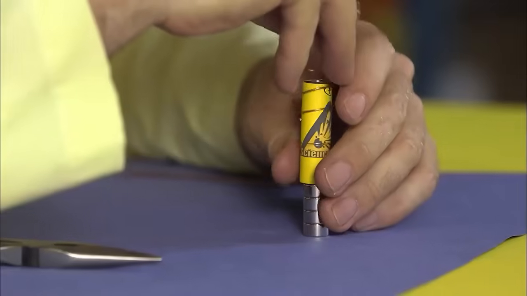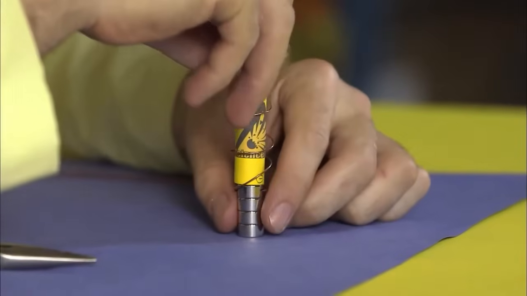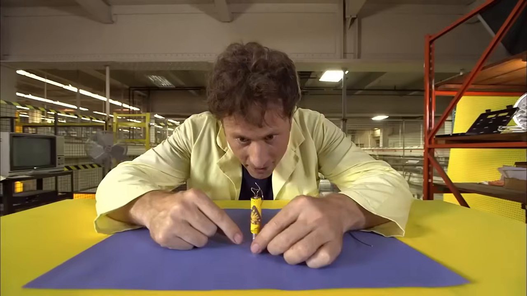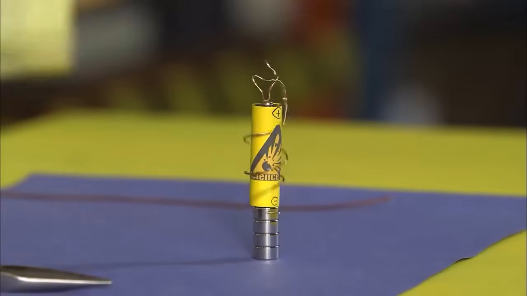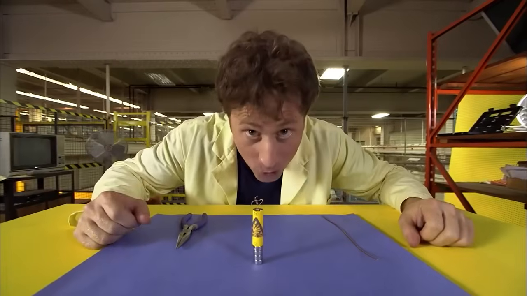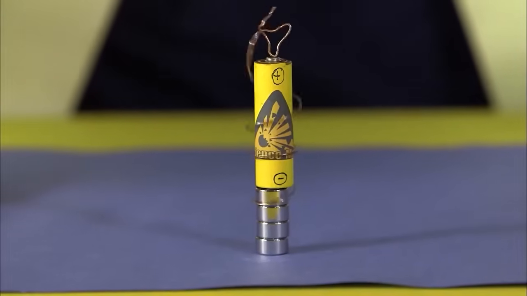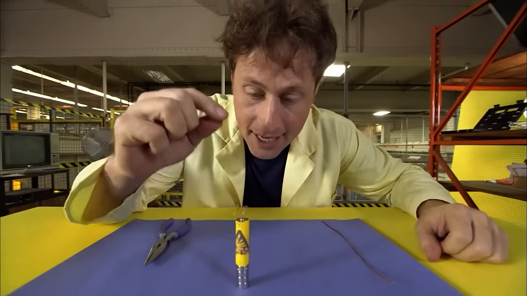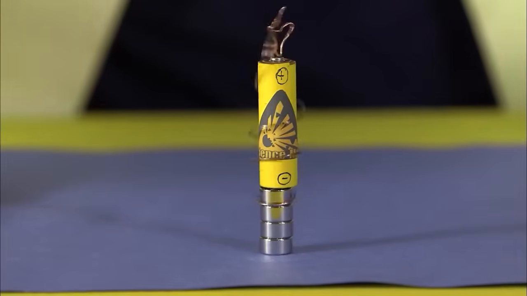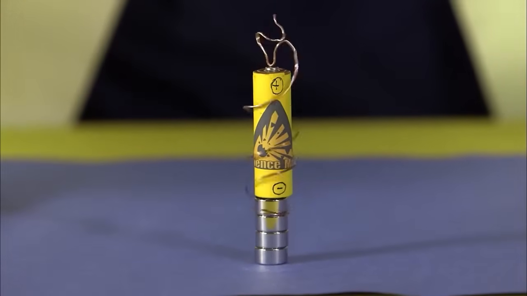And if you put it over the battery, you'll see it only touches the very top of the battery and the magnets at the bottom. And if I let it go, it spins. It's a homopolar motor. What happens is the battery sends an electric current through the copper wire, and that turns it into an electromagnet, which is attracted to the magnets at the bottom, and it spins.